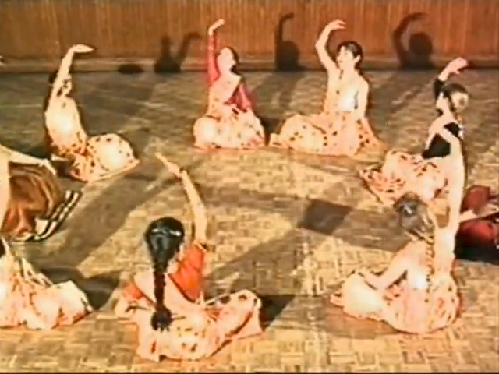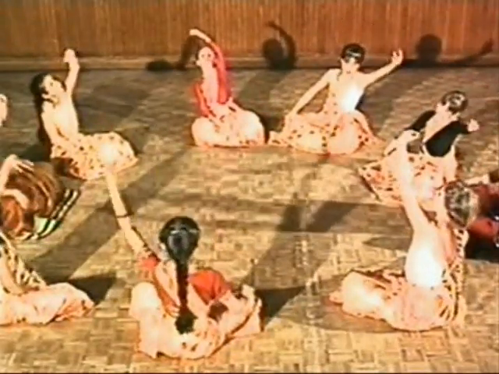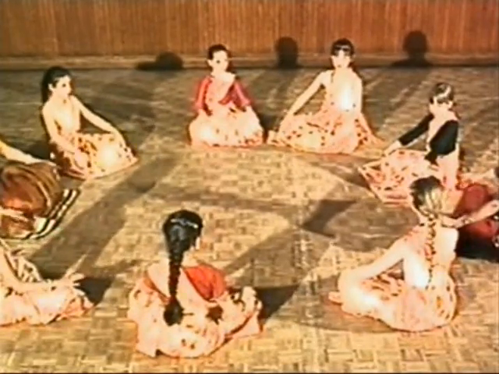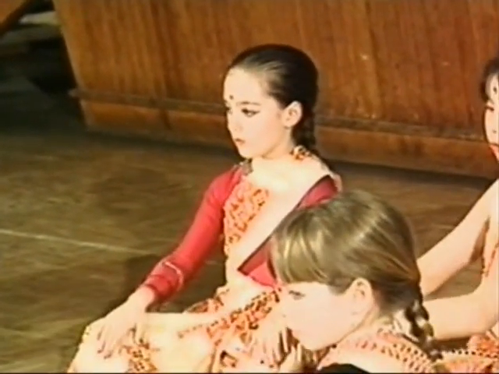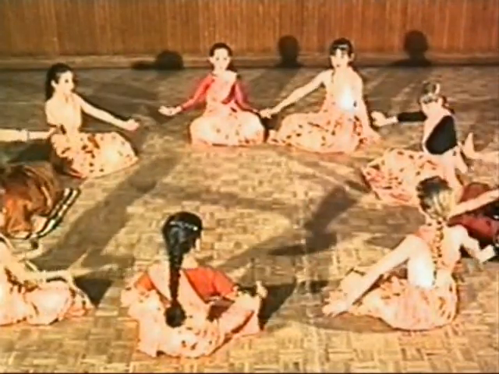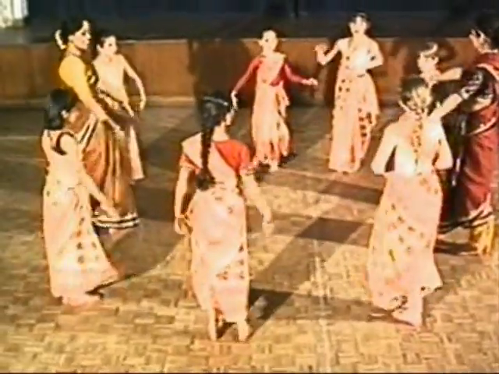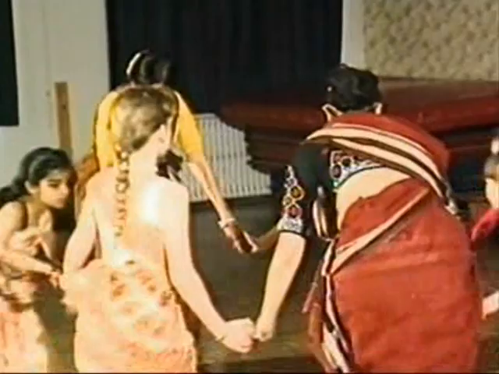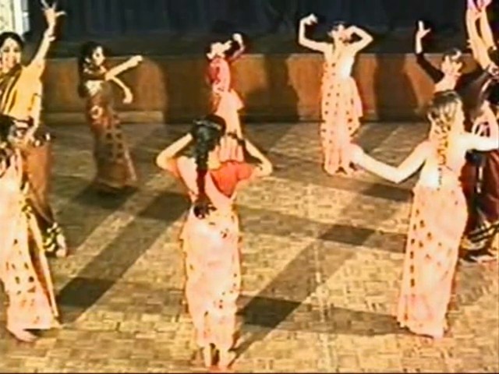The children are sitting in a circle and making circular patterns with the head and arms. Turning in a circle.